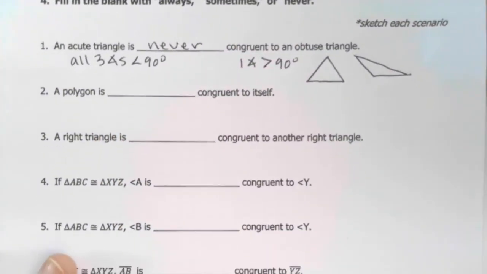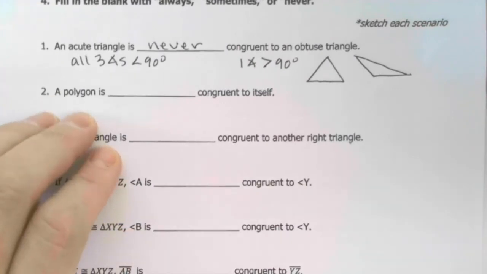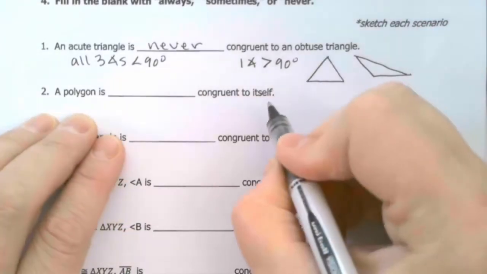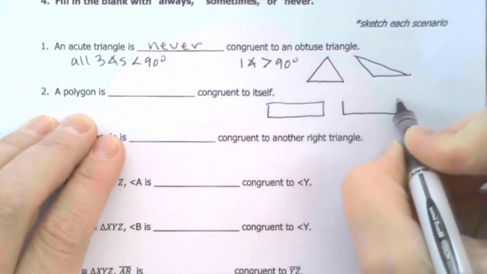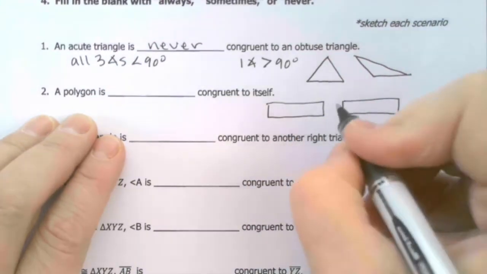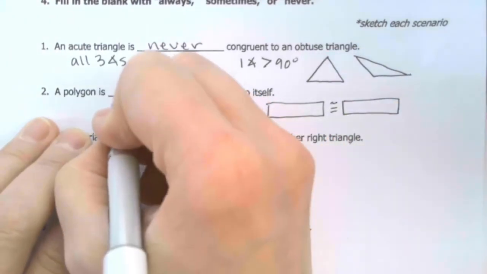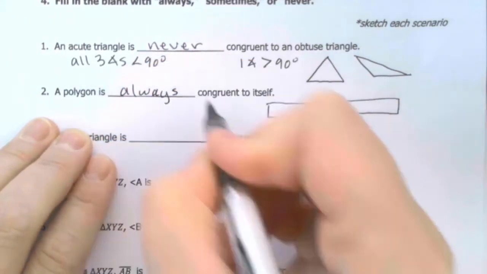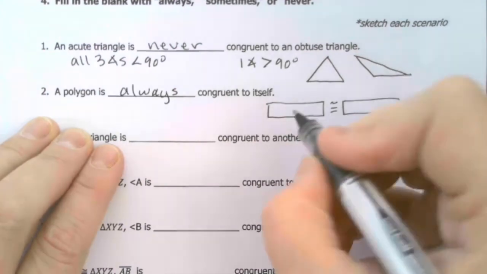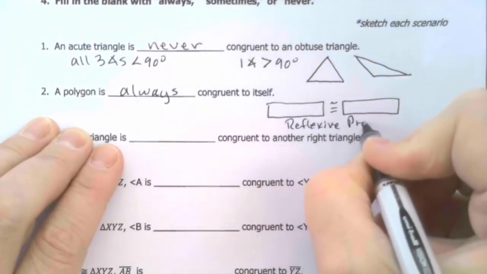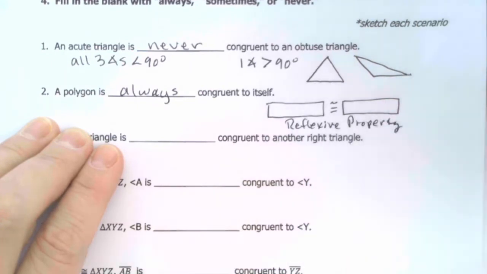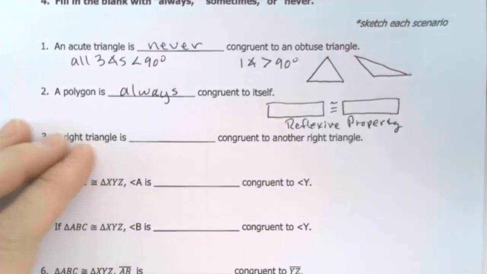All right, number 2, a polygon is blank congruent to itself. Okay, well, if I have a rectangle and I draw itself again, they're always going to match because they are the same. That would be an always. A polygon is always congruent to itself. There's a property for that. It's called reflexive property. A shape is always congruent to itself.